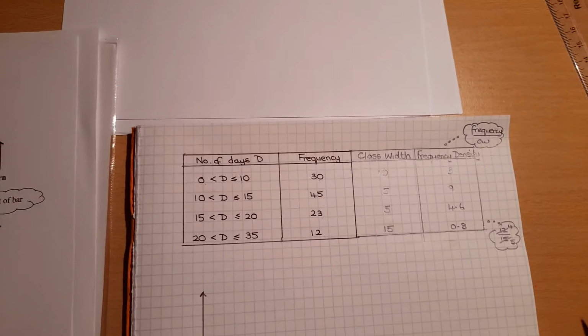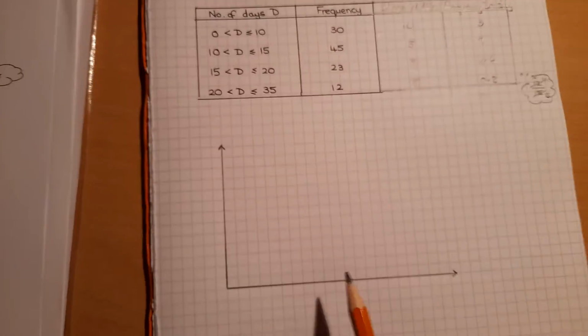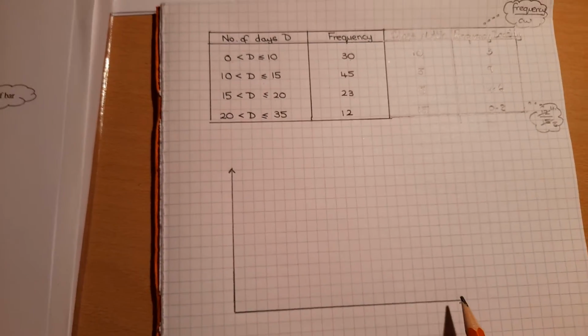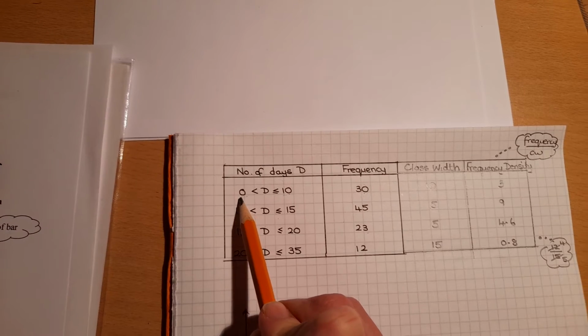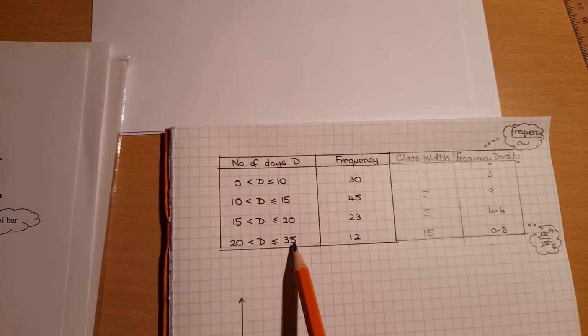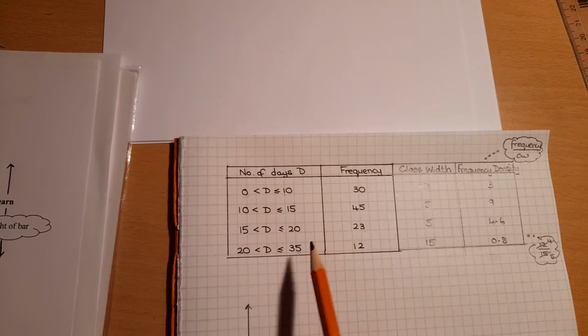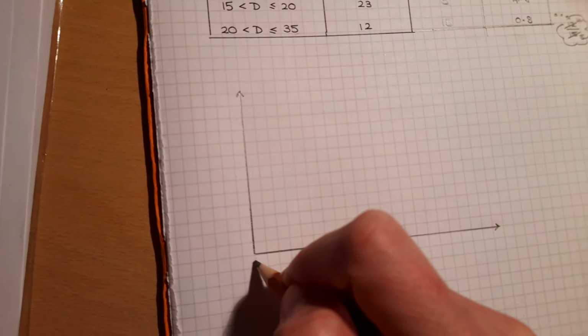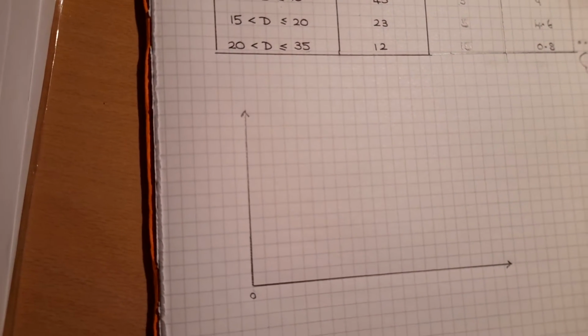Now, we've got to actually then draw the histogram. First up, the horizontal axis is the data axis, and it always starts at the smallest value in the first group, which is 0. And it's going to go up to the largest value in the final group. So our horizontal axis is going to go from 0 to 35. So we've got 0. And then I'm going to choose a sensible scale. I'm going to go up.